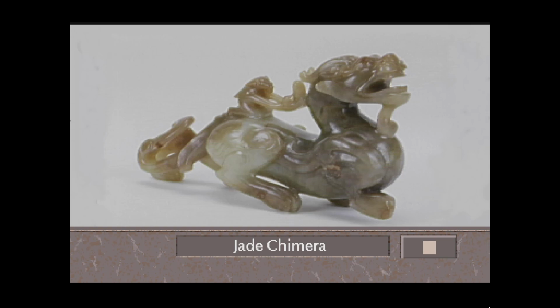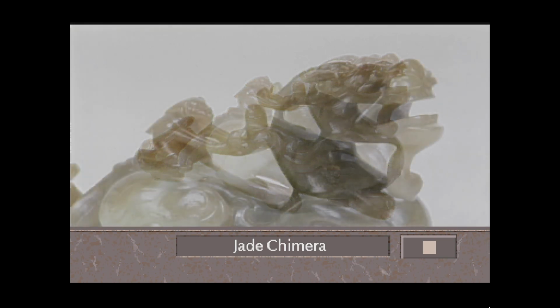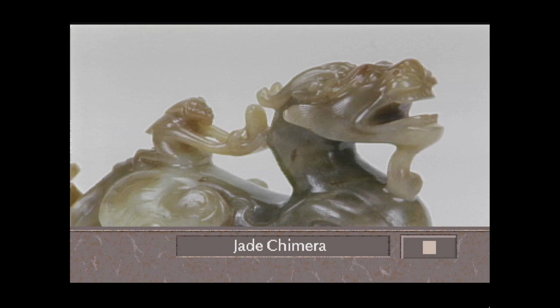Jade is prized everywhere, but only in China have artists worked this extremely hard stone into such intricate and beautiful shapes as this mystical chimera, part lion, part dragon, carved about 2,000 years ago. A grotesque, not quite human figure kneels on the immortal beast, clutching its mane.